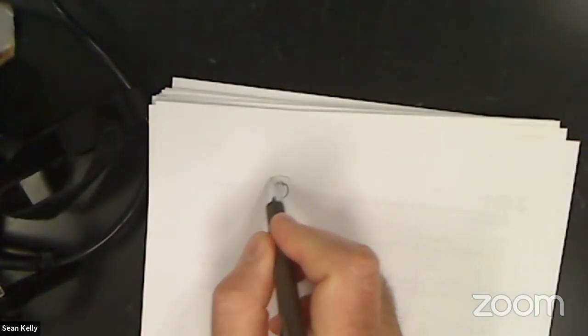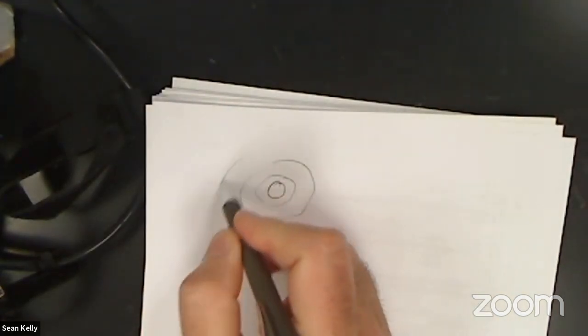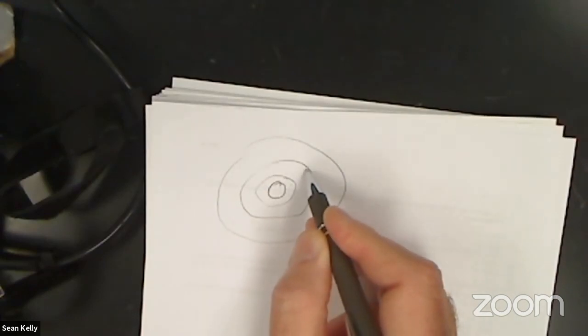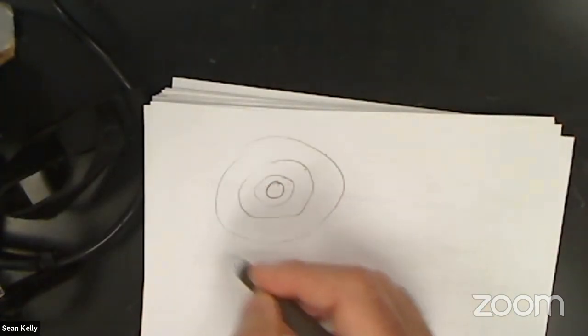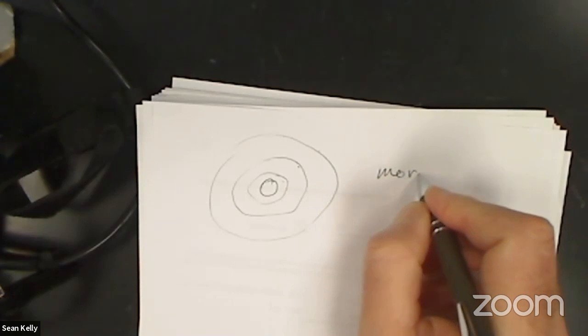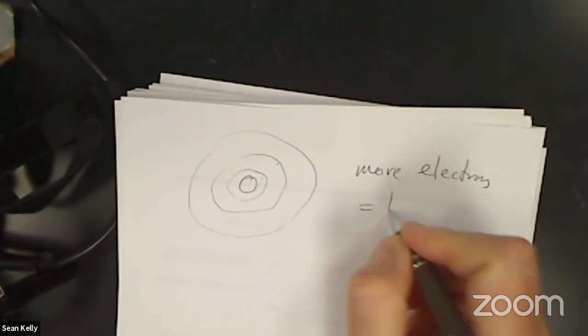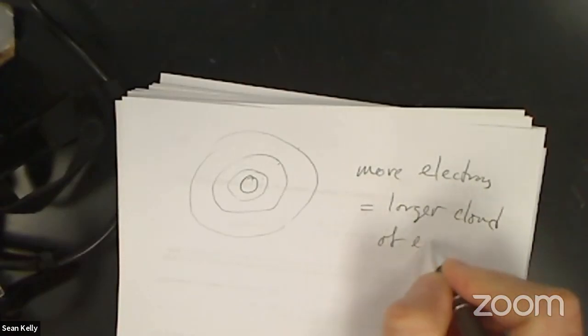So again, if you take chemistry, it's something that you do learn about. When you have the nucleus here, the electrons have these places, orbitals, and you can only put so many electrons in before you fill that shell, and you have to jump up to a higher level and then jump up to a higher level. The more electrons you have, the larger the cloud. So I'll write that down for you. That's kind of interesting. More electrons equals a larger cloud of electrons.